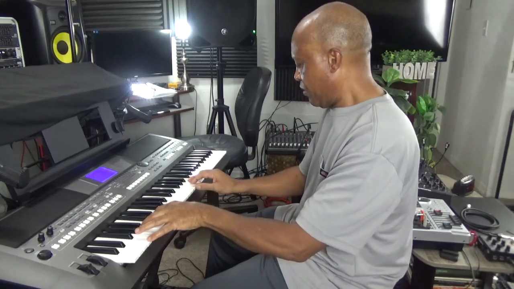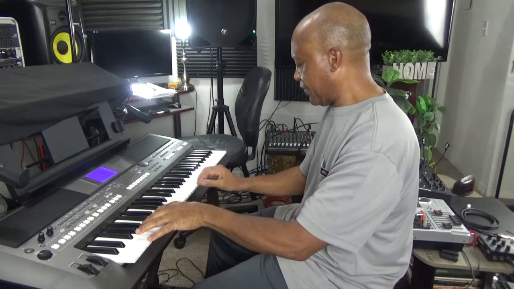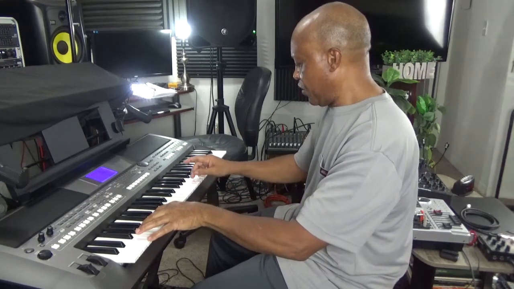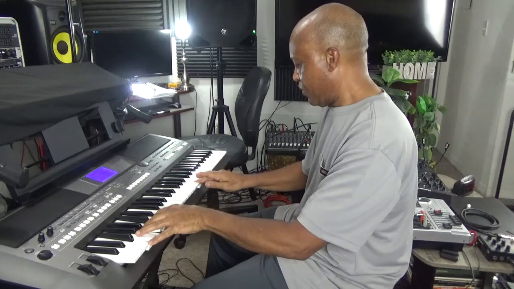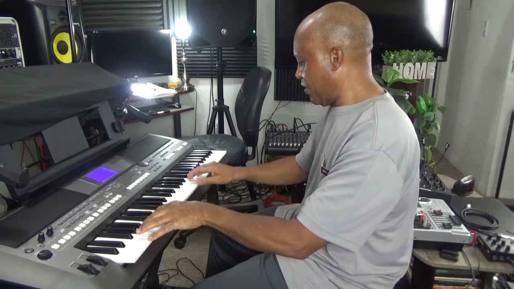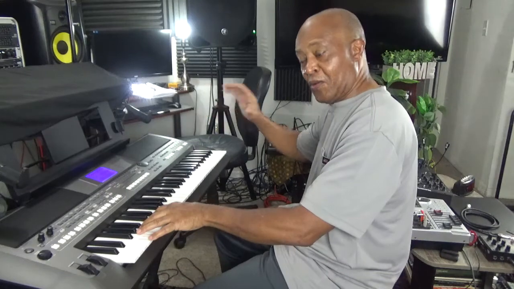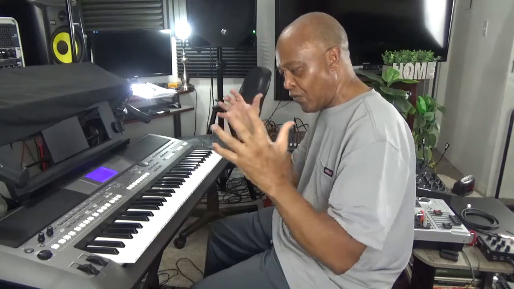Or you can see a sharp 11, okay, and you can see a 6 at the top of the arrangement. You know, it's possible to see that kind of tensions on a lead sheet.